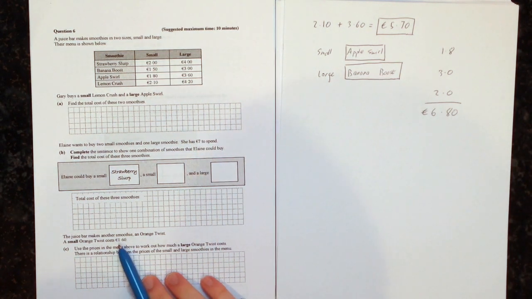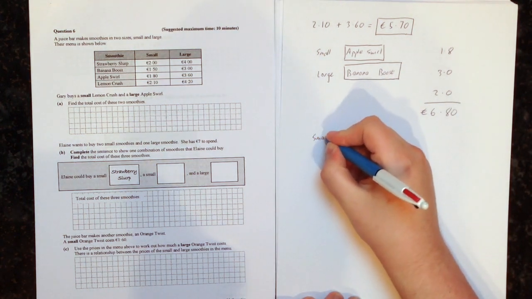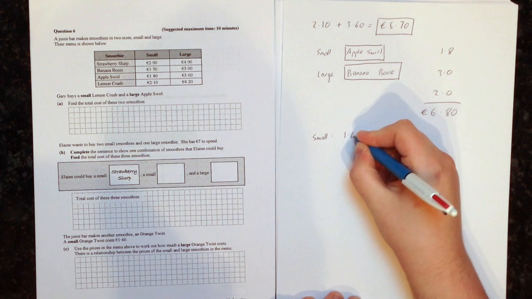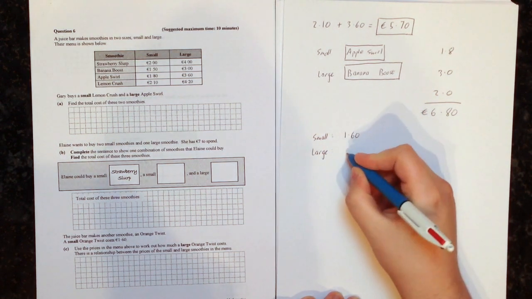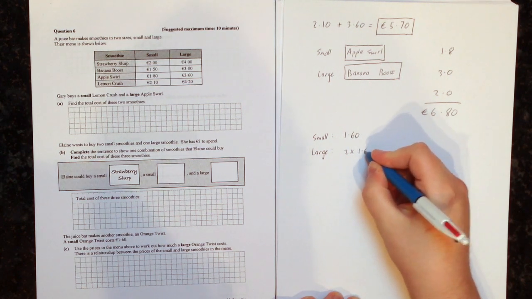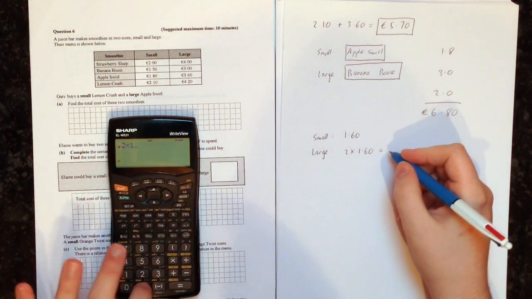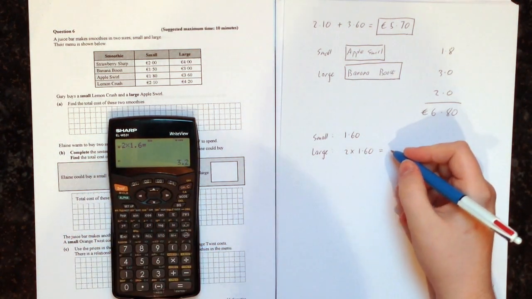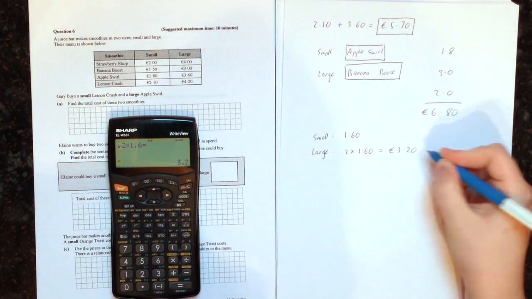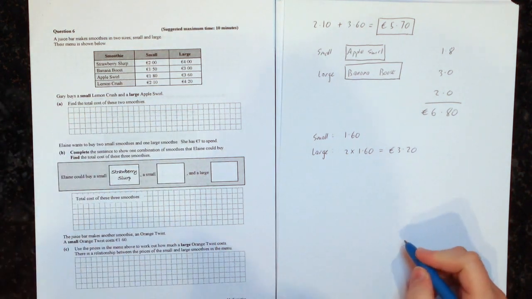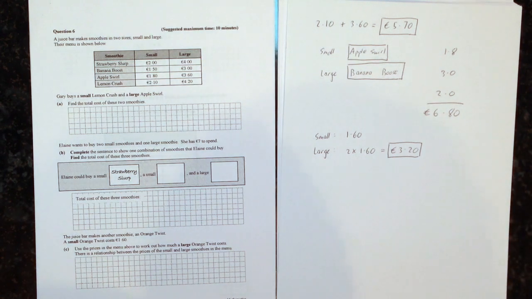So using the same relationship, if we're given 1.60 is the price of the small, the large will cost 2 times 1.60, and 2 times 1.6 is equal to 3.2. So that's €3.20. So that right there is the price of the large orange twist.